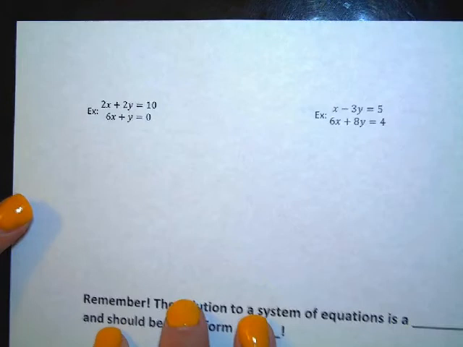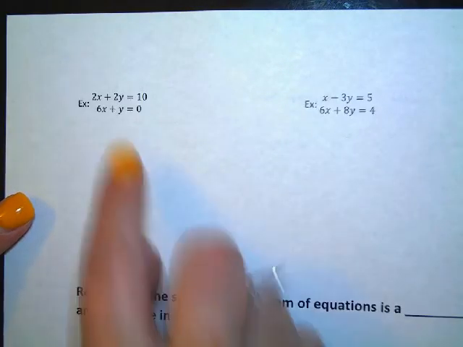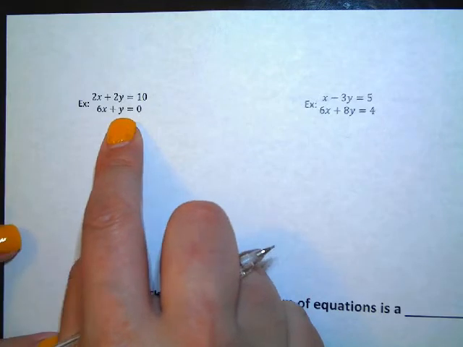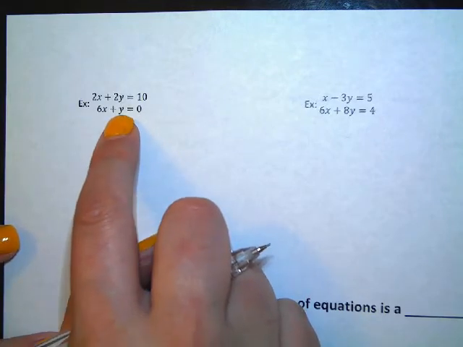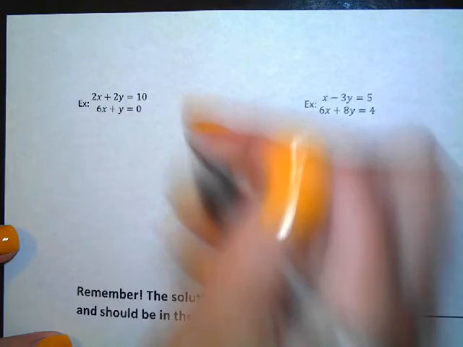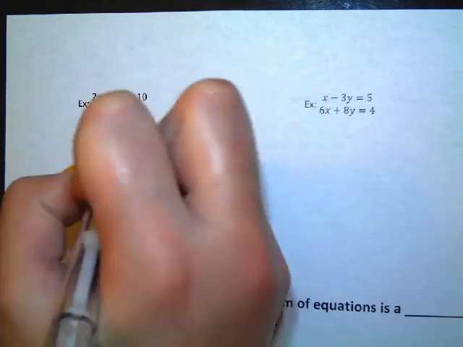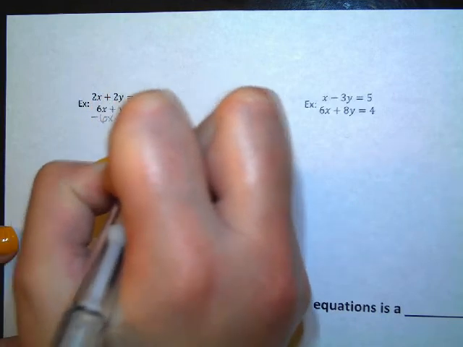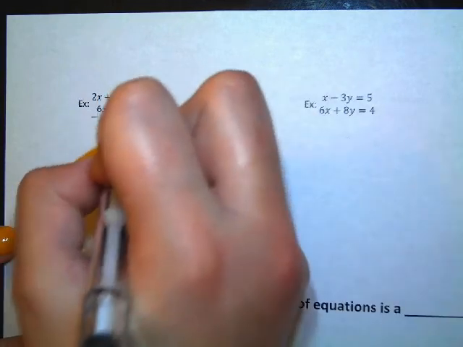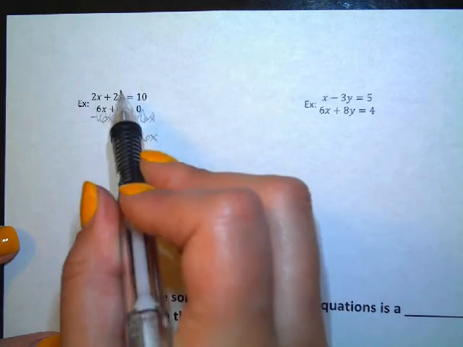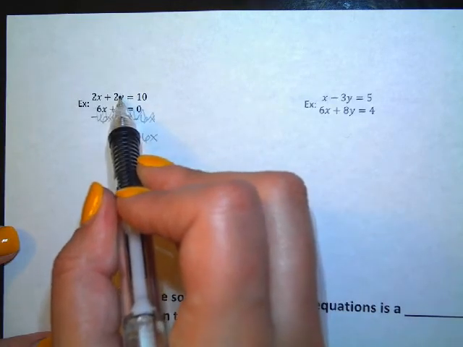All right, with this one, if you look here, we don't have the y's by themselves in both equations. We don't even have the y by itself in one equation. But if I look here, I think that this y right here would be pretty easy to get alone. So that's what I'm going to do. I'm going to minus the 6x over. So I have y equals -6x. And now I can go ahead and use substitution to plug it into the other equation.